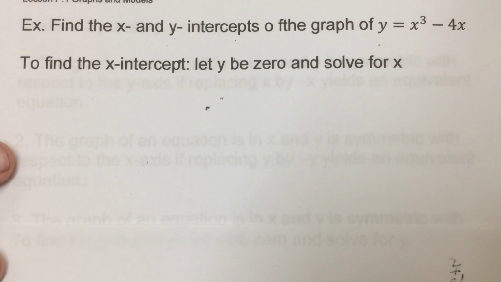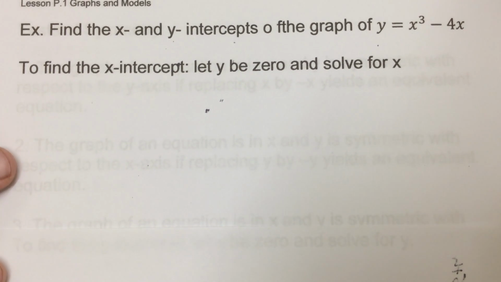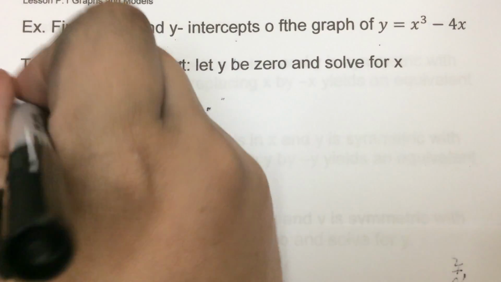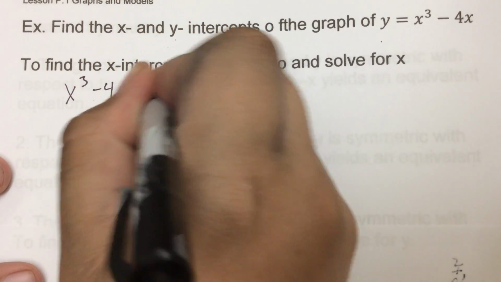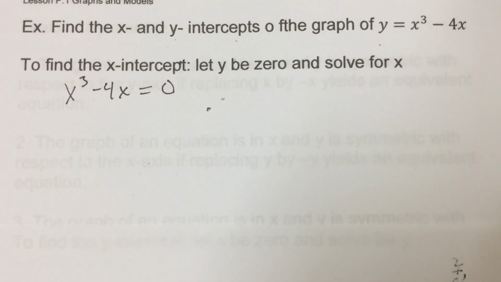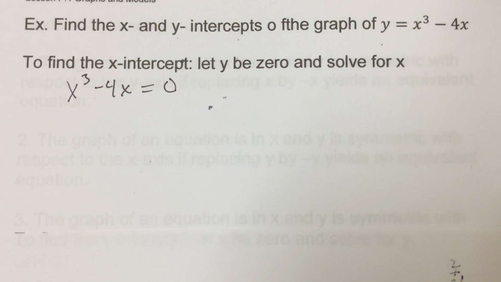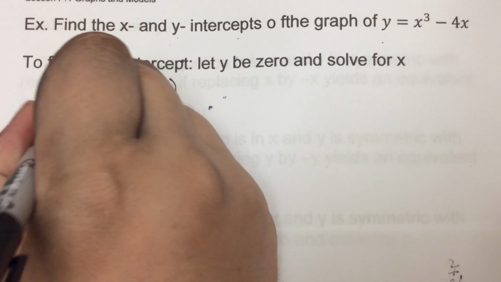So, define the x and y intercepts. Well, to start, to find the x-intercept, we're going to let y be 0 and we'll solve for x. So we would have x to the third minus 4x equaling 0. And then we'll solve for x. So first thing we do is we look for a common factor to pull out, which would be x.